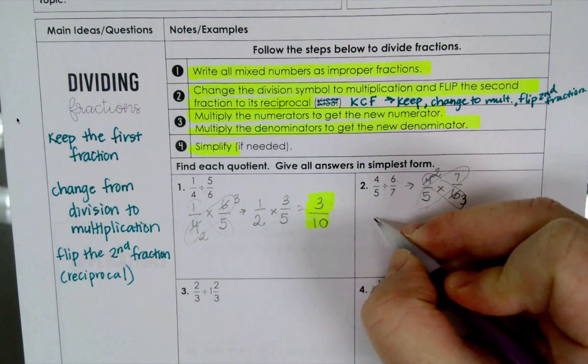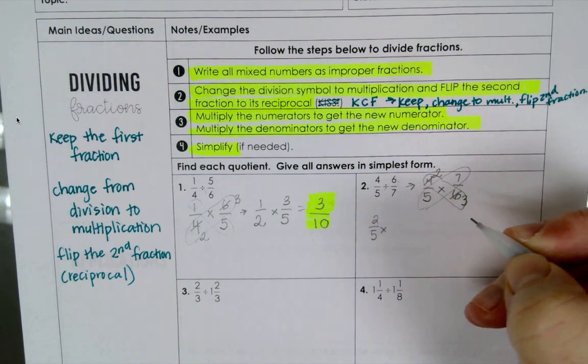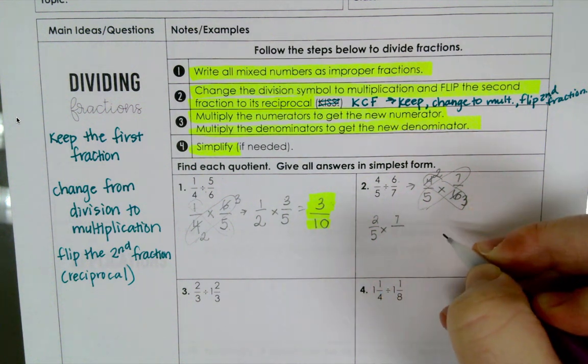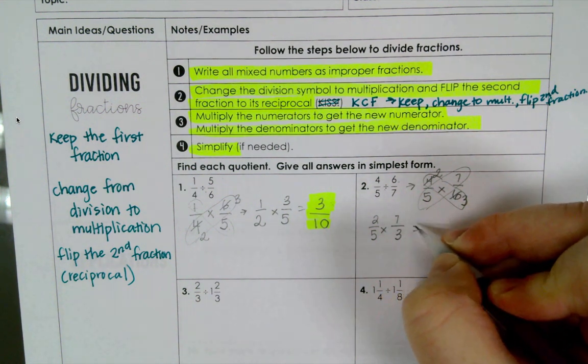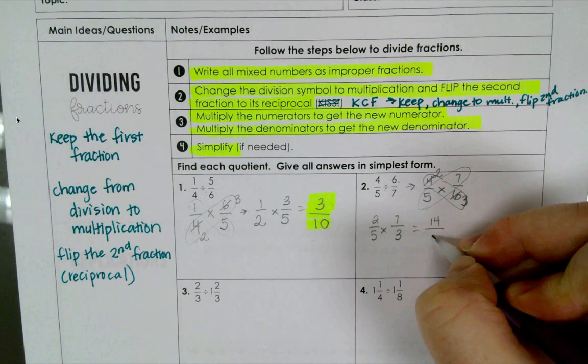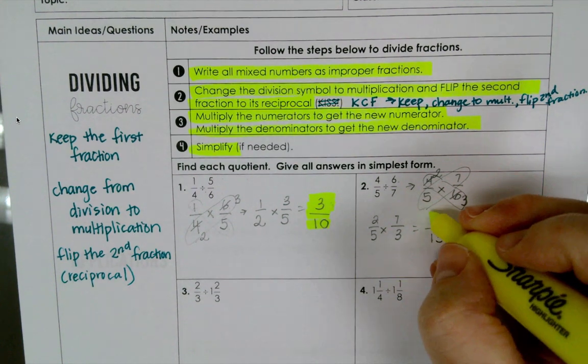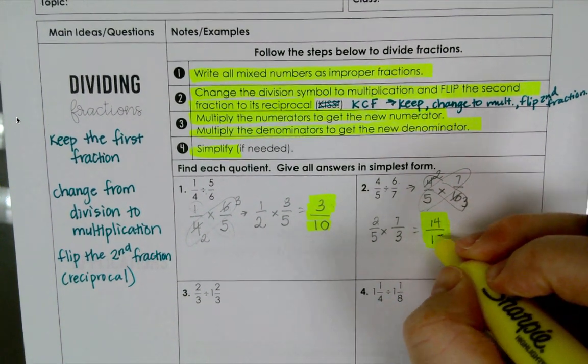So when I rewrite this, 2/5 times 7/3 gives me 2 times 7 is 14. 5 times 3 is 15. I get 14 fifteenths. All right.